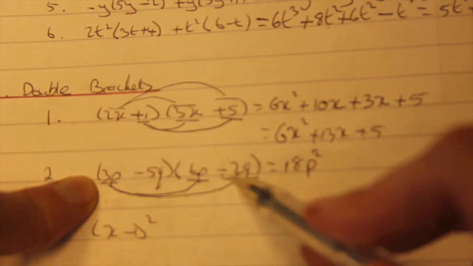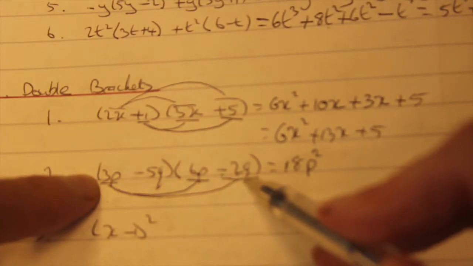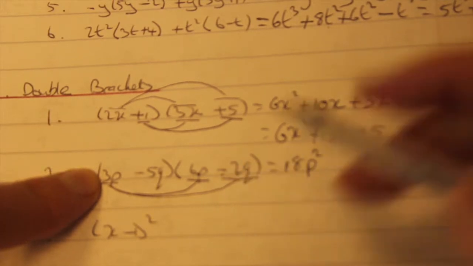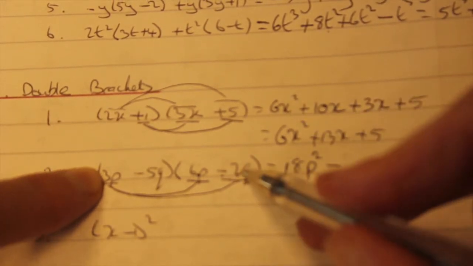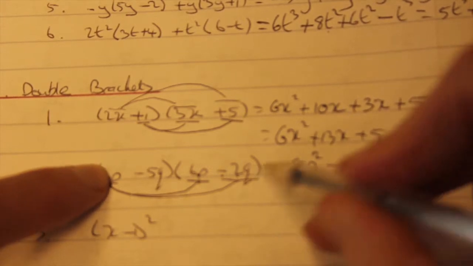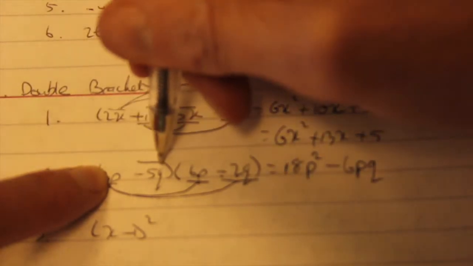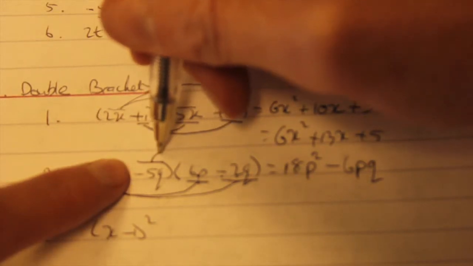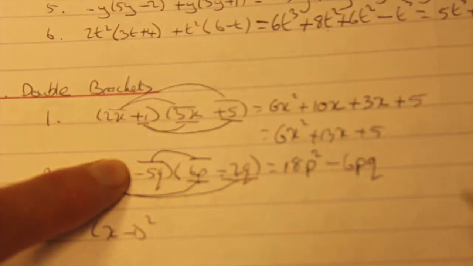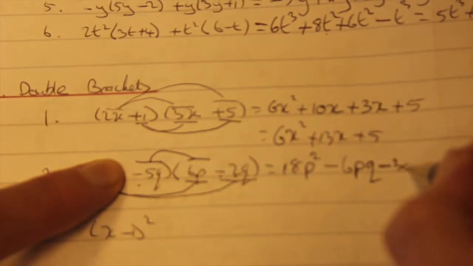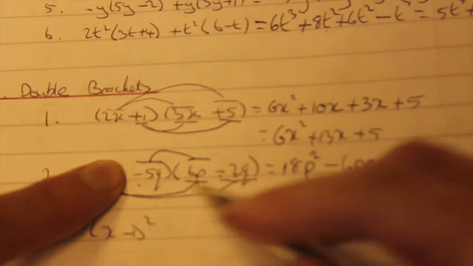It's quite a good idea to underline exactly what you're doing so you can see your signs and your letters. So I'm looking at 3p and this. Sign is minus. 3 times 2 is 6. P times q is just pq. Now I'm taking the second term through. So it's minus 5q times 6p. The sign is minus. 5 times 6 is 30. P times q, do it alphabetically.